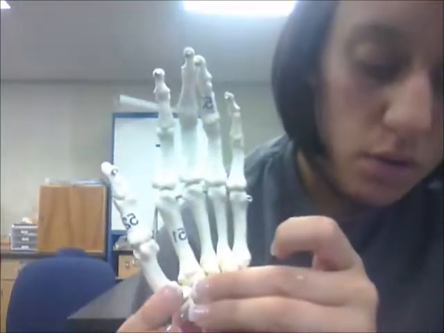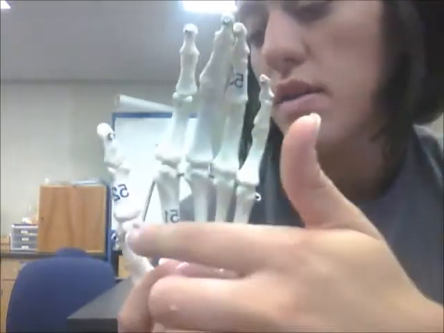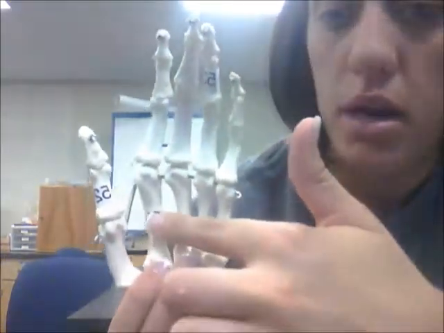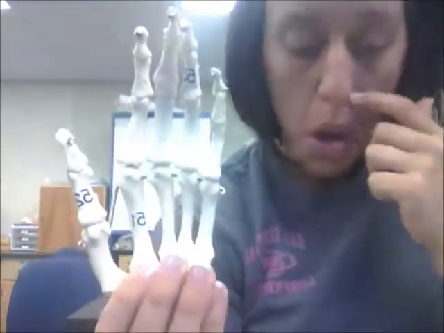And the metacarpals, they count from lateral to medial. So this is the first metacarpal, the second metacarpal, the third metacarpal, the fourth metacarpal, and the fifth metacarpal.